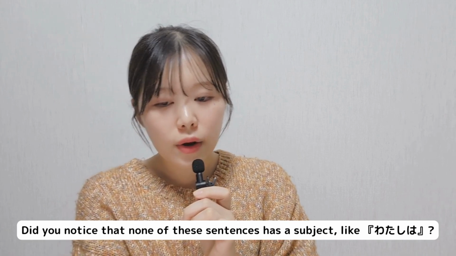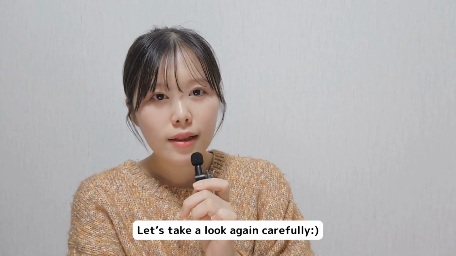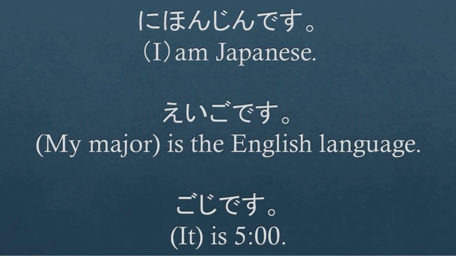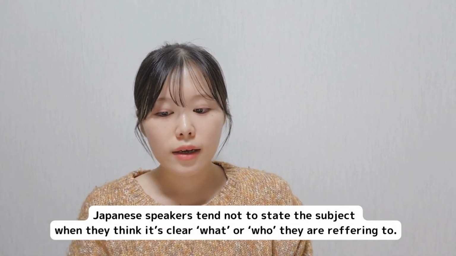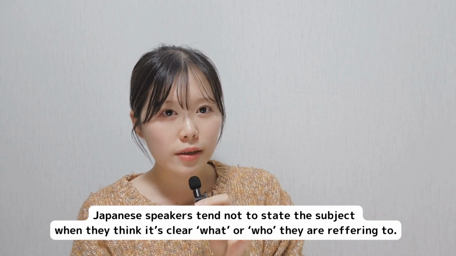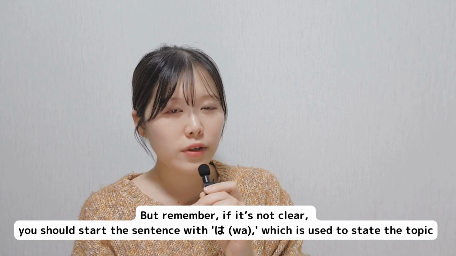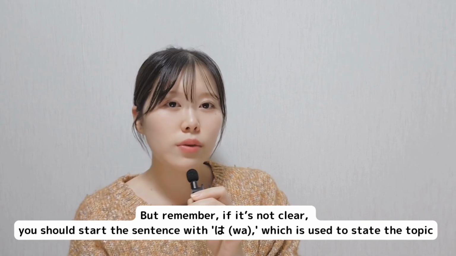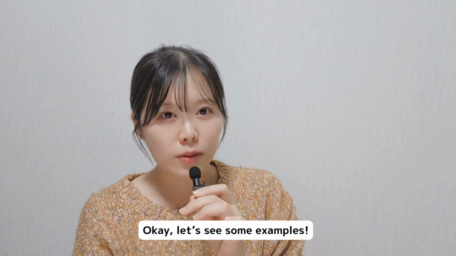Did you notice that none of these sentences has a subject, like 私は? Let's take a look again carefully. 日本人です。英語です。5時です。Japanese speakers tend not to state the subject when they think it's clear to the listener what or who they are referring to. But remember, if it's not clear, you should start the sentence with は, which is used to state the topic. Okay, let's see some examples.